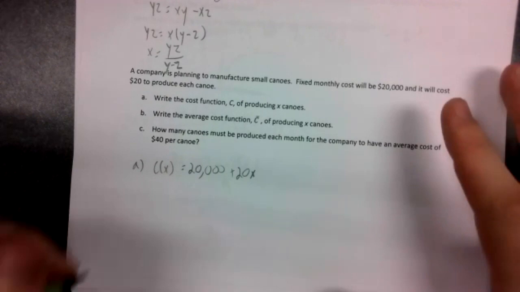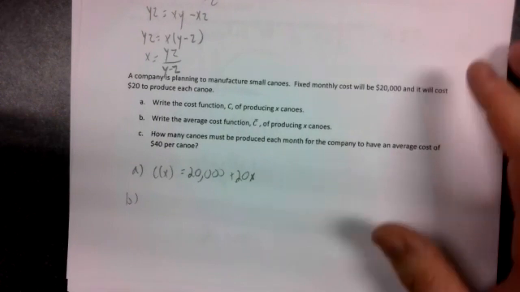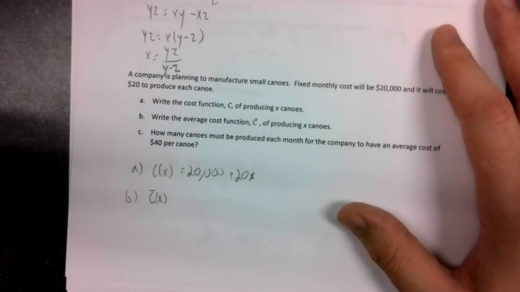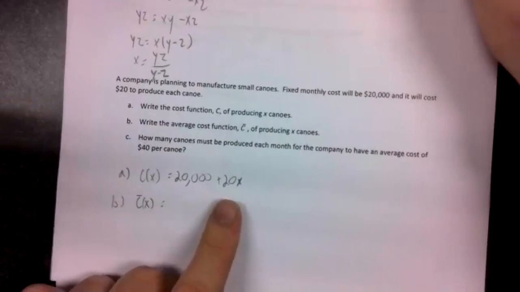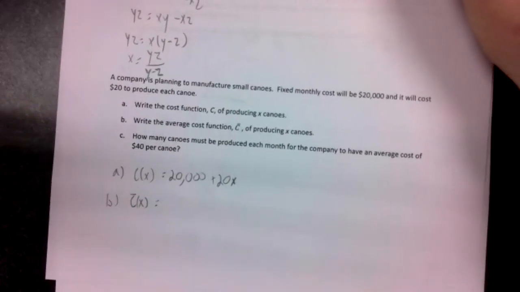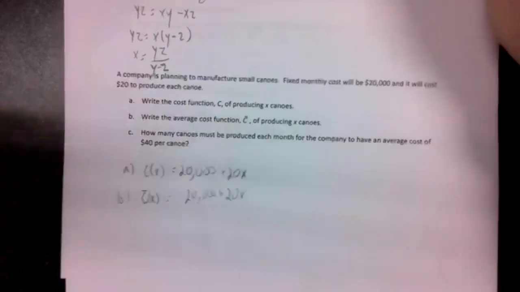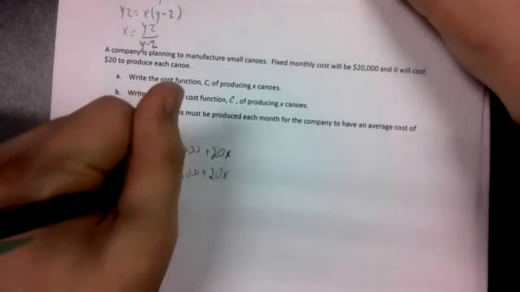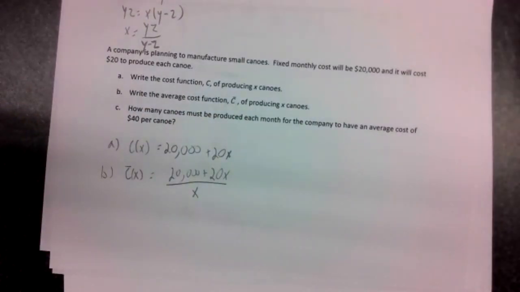Then B says, what's the average cost of producing x canoes? So this is C bar, or just the average cost. I know this is how much it costs each month to produce x canoes, but I want the average cost. So I can have $20,000 plus the $20 for each canoe. And to find the average of how much it costs for each canoe, I can just divide this by however many canoes I made that month. So that's how I can find the average cost.